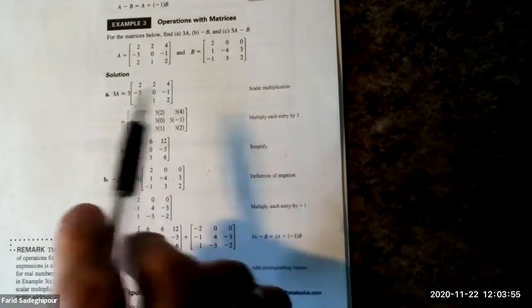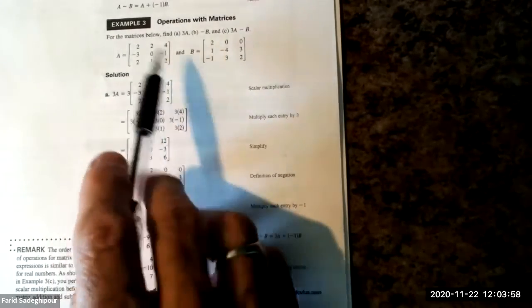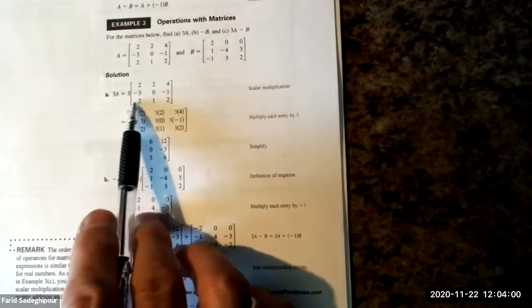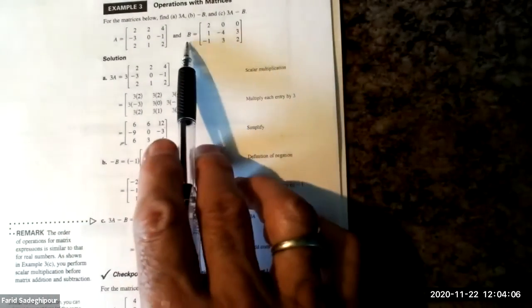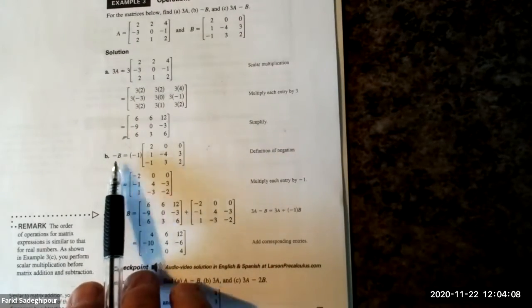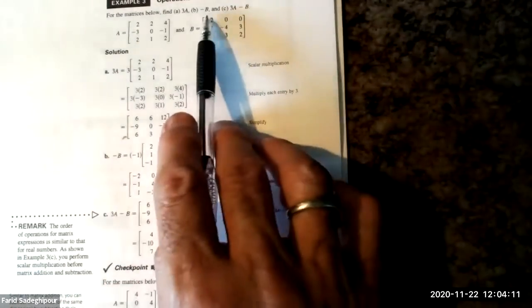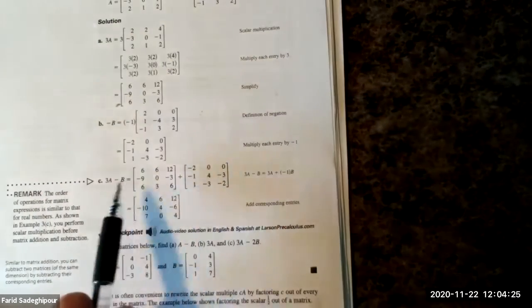You could also take the matrix and multiply. What does 3A mean if you have A? It means you take each entry and multiply by 3. You bring the 3 and multiply by each entry. What does negative B mean? It means -1 times these. So if you're asked to calculate 3A minus B, you take the matrix A and multiply by 3, and then add minus B to it. Now, when you add these two, you come up with this.